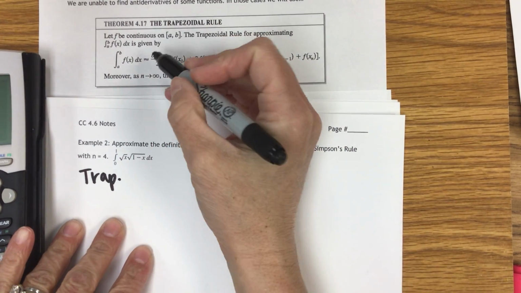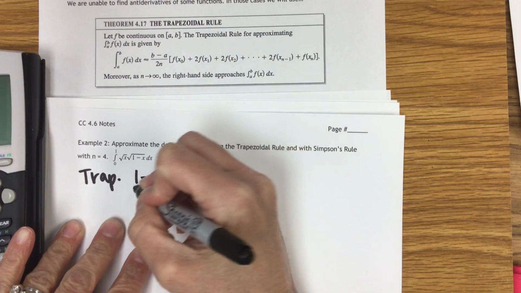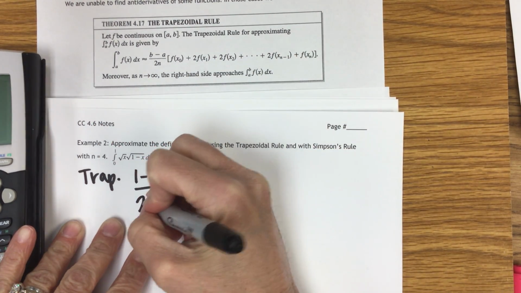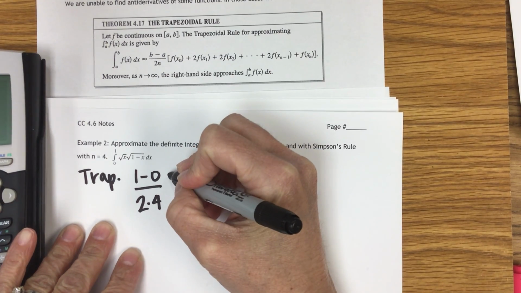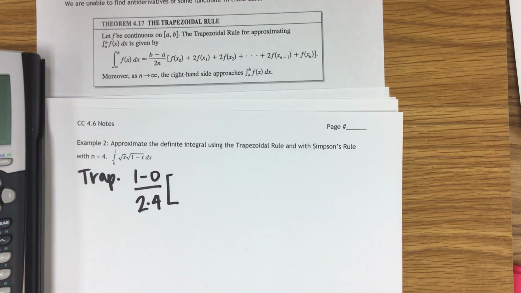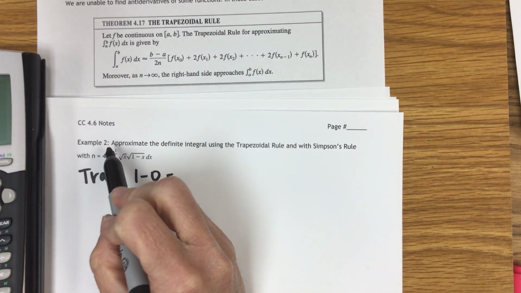and the trapezoidal rule says b minus a, so 1 minus 0, over 2 times n, and in this case n is 4. And then it says f of x sub 0. So in this case, we're going from 0 to 1.